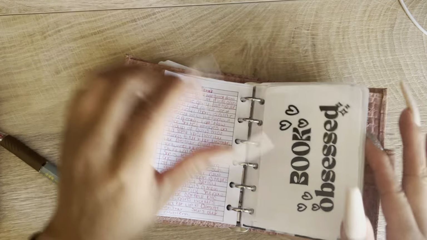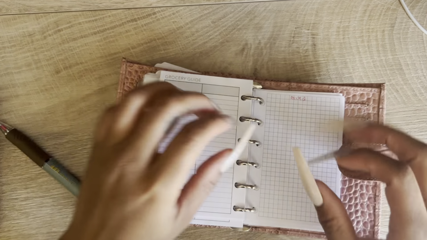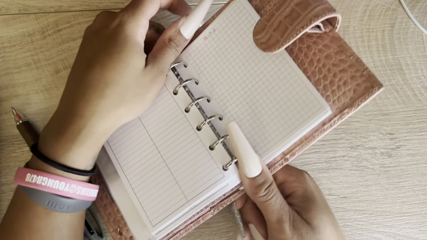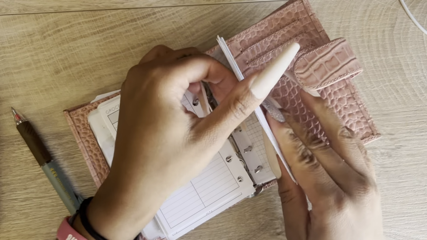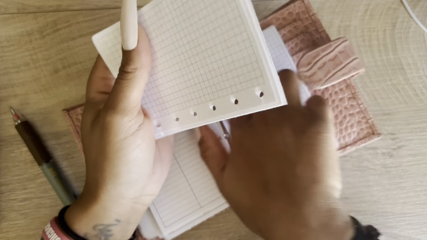So I can admire, but I kind of like the black and white. But some days I just want some color in here. So yeah, I'm just going to take a couple of these from back here.